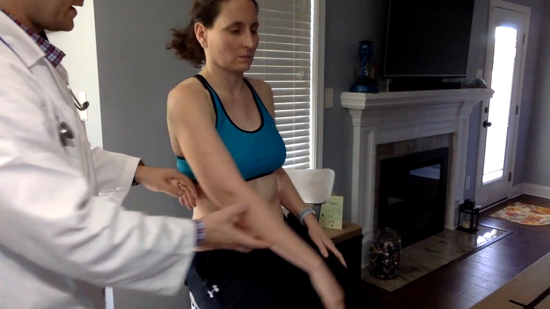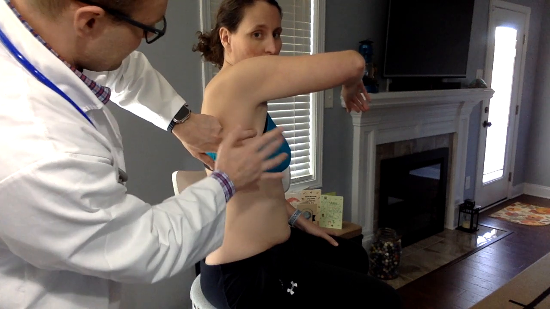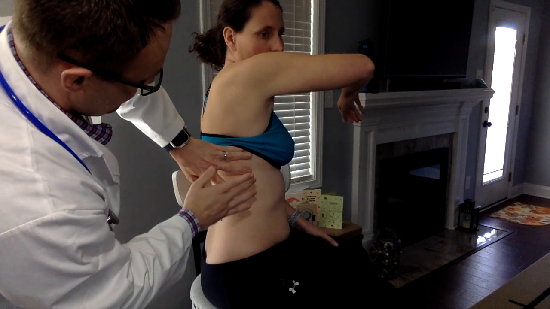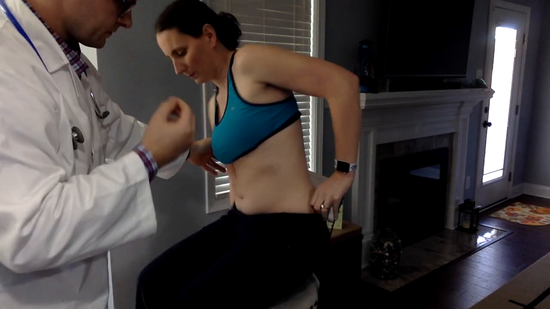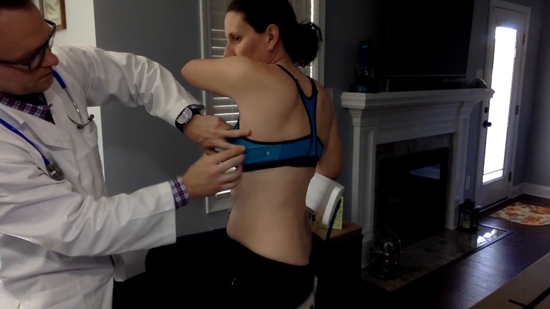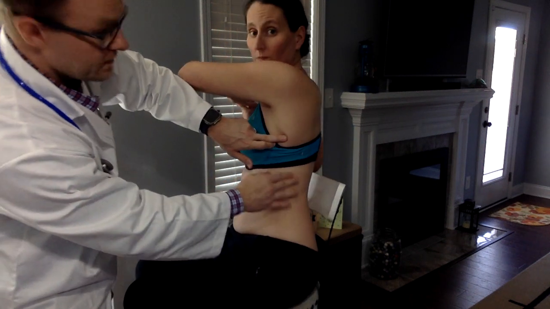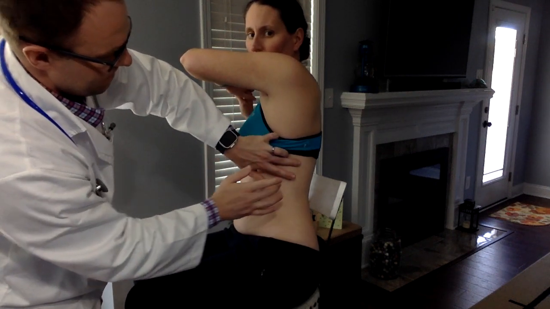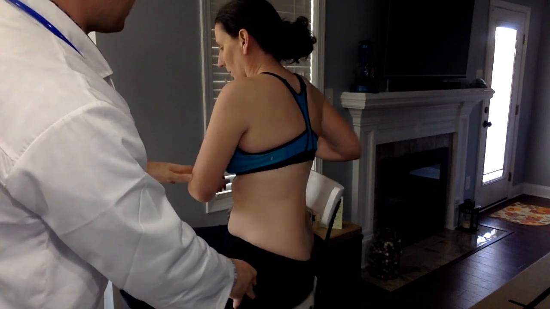Good. 8 locations in the anterior, going on the right side, and left side. Just want the camera to pick that up. Good. And turn around for me. I'll percuss the back.